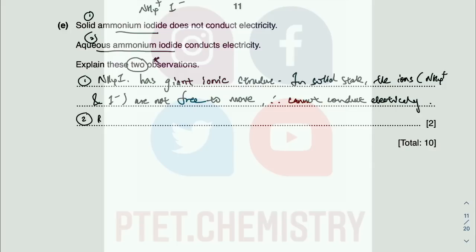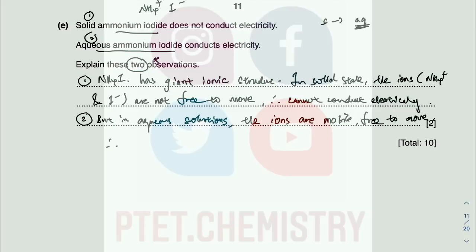But in aqueous solution, the ions are mobile, free to move. They are more disordered. Remember, when you change from solid to aqueous, this is not liquid, but you are in water.